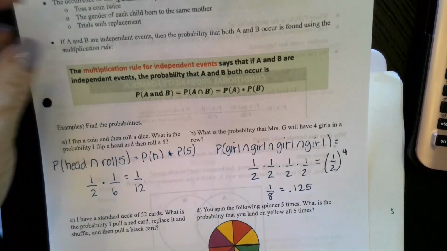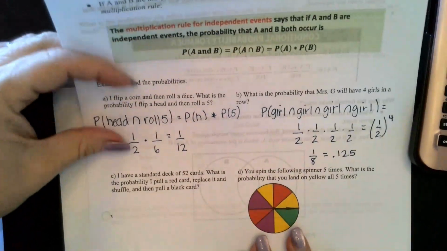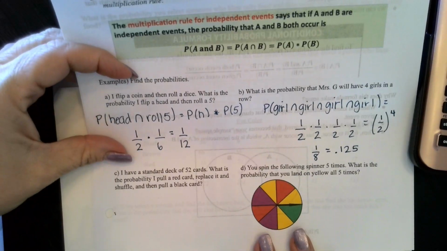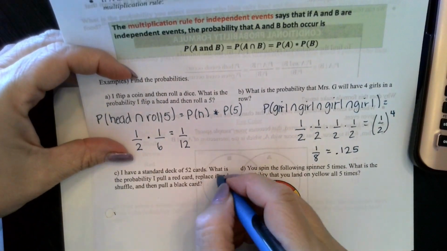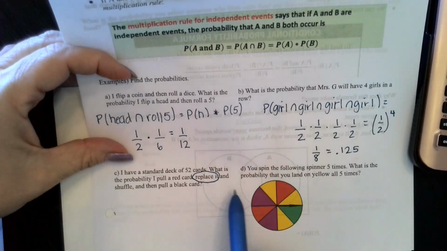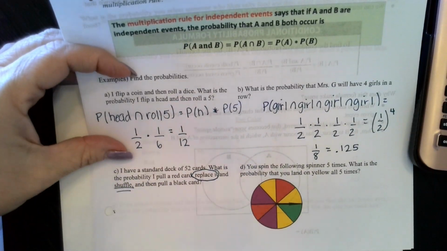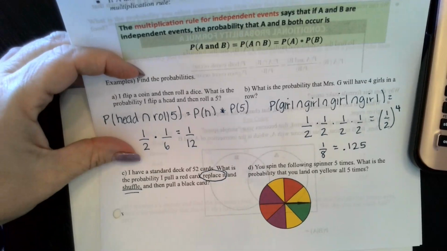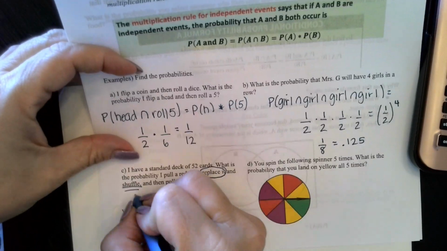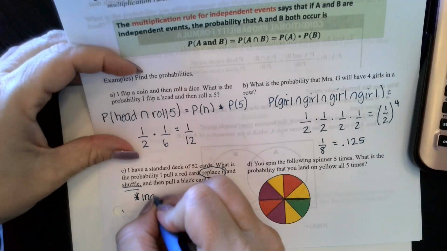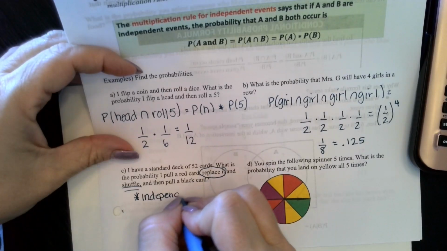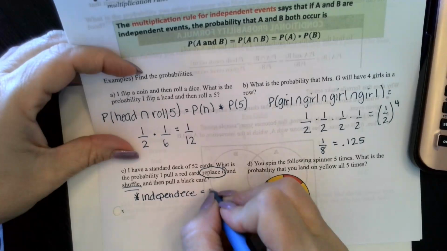All right. I have a standard deck of cards. What is the probability that I pull a red card, replace it, super important, shuffle it, also important, and then pull a black card? Okay, so to get independence, you have to have replacement.